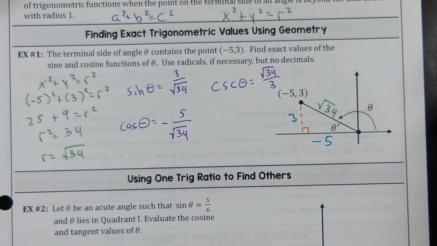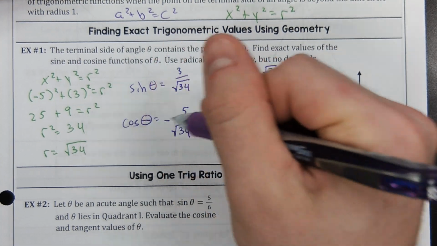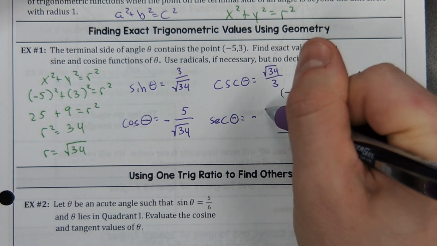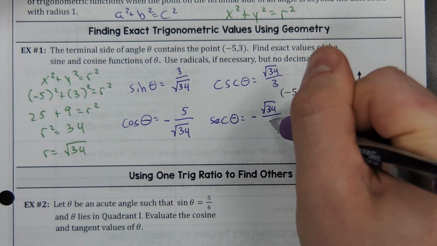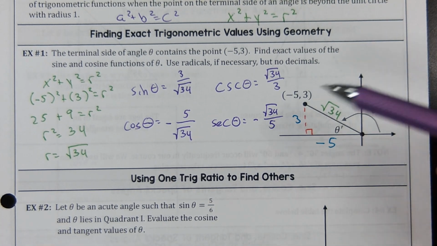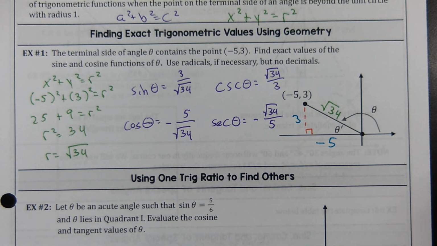And the reciprocal of cosine is secant. Flip the fraction over. If cosine is x over r, secant is r over x. Since r could never be negative, this shows you that x was negative. Not bad, right?